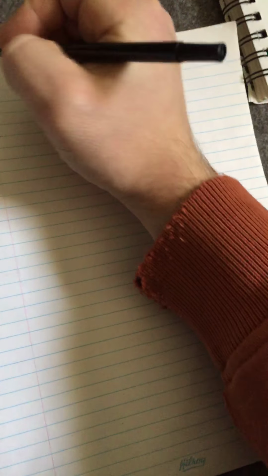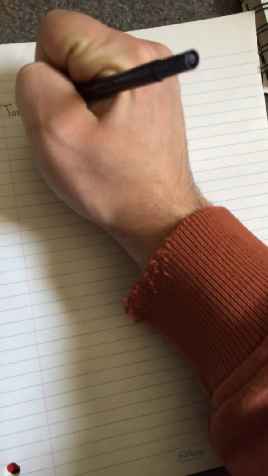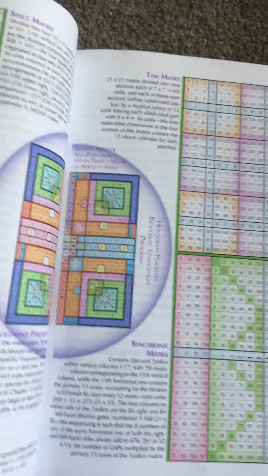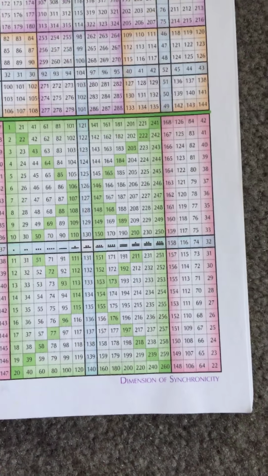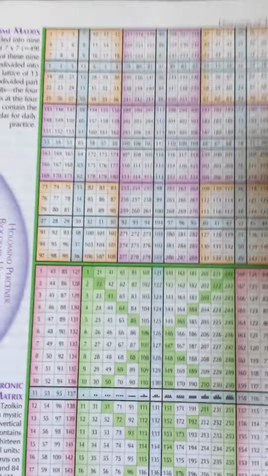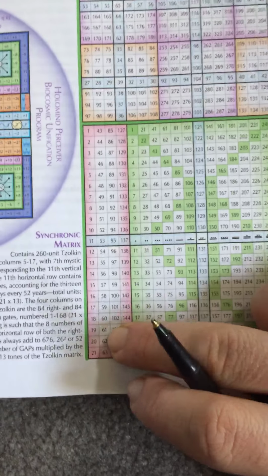And other than that, I guess I could have done this before, sort of make a template. Although, it's all good. And so, just like I said, I took a coordinate from here. That's the main one for the time one today. Then take that number from the synchronic matrix.